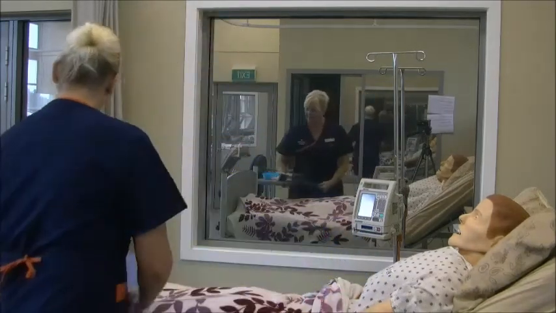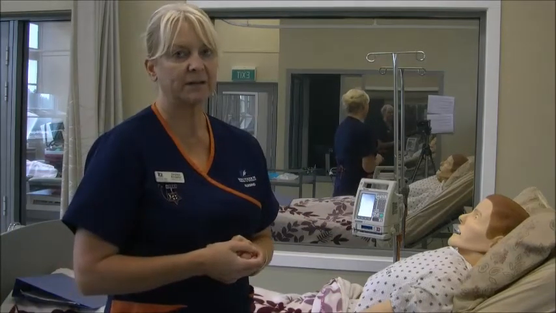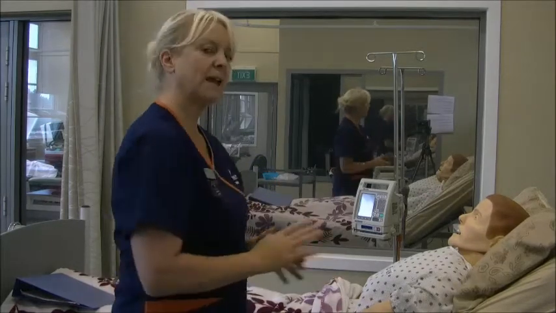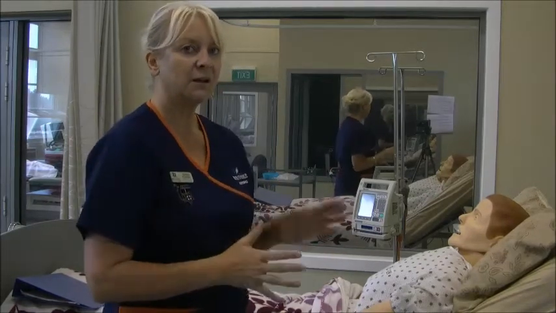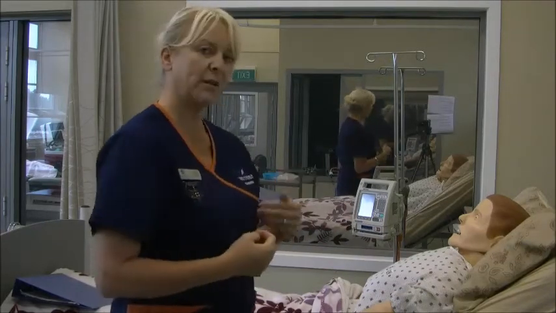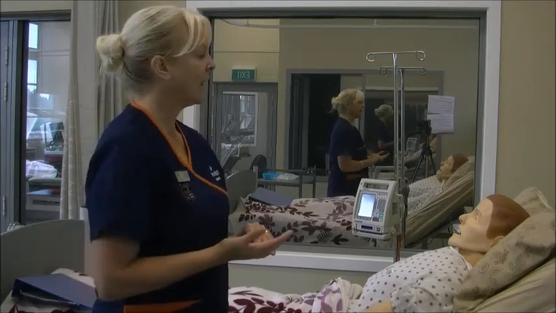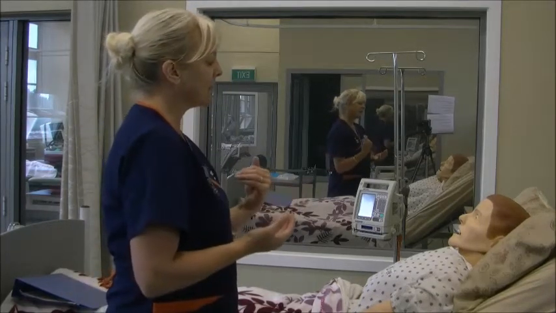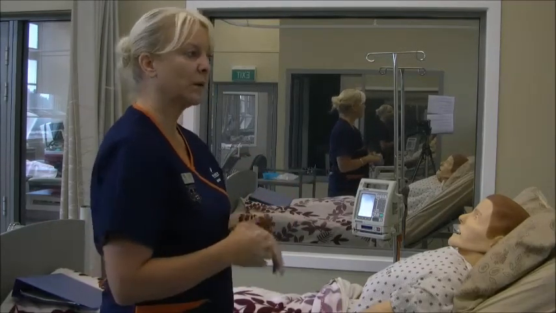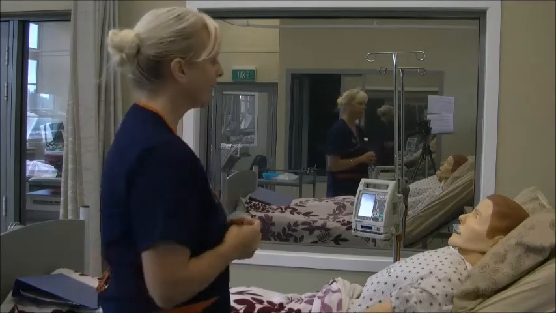I'm just going to pop his chart down because the next thing I want to do is do an A, B, C, D, E assessment. So the first thing I do when I come into the room is look around and see how my patient is in the bed. So I notice that he's slightly inclined. When I look at him and he's talking back to me, I know that he has an airway. I can see that my next assessment is going to be breathing, that his chest is rising and falling, and that he's talking to me in normal sentences. So I'm not concerned about his respiratory system.